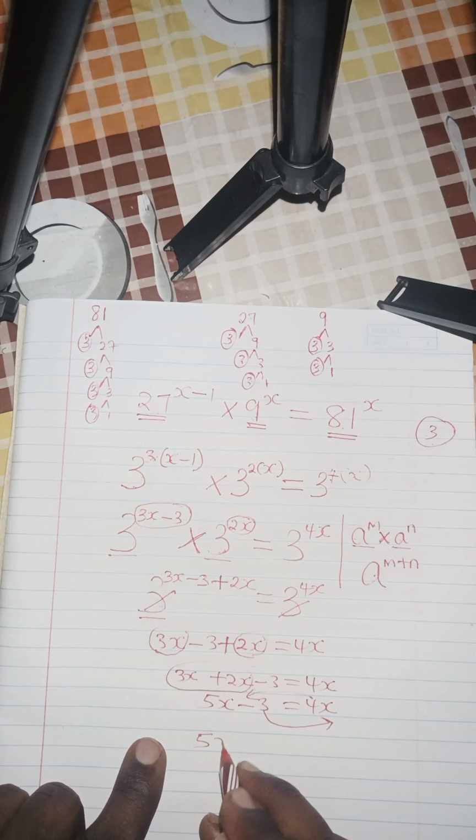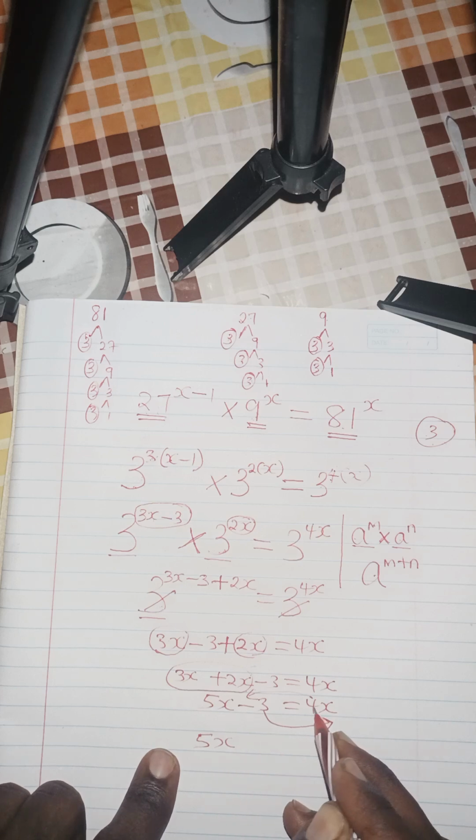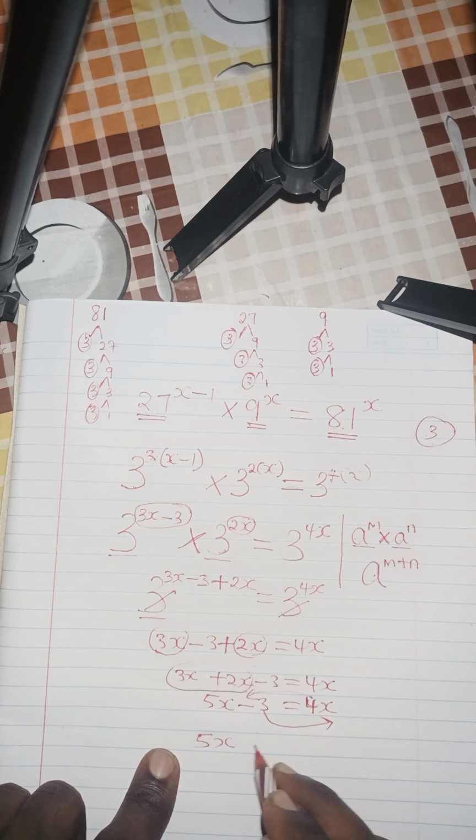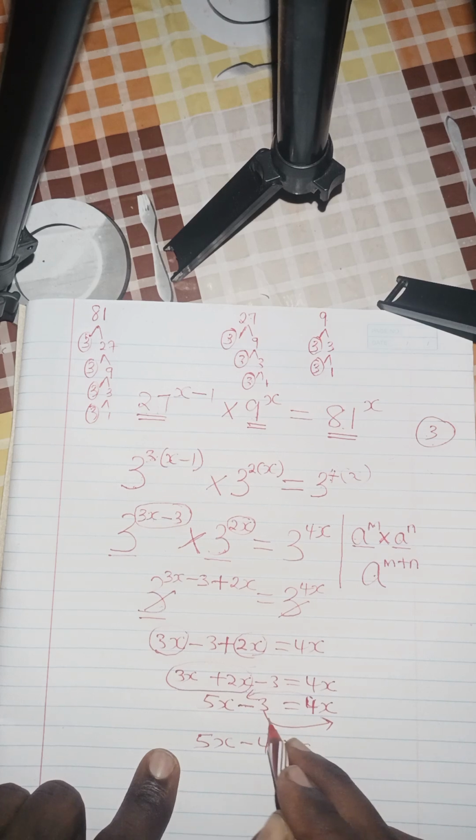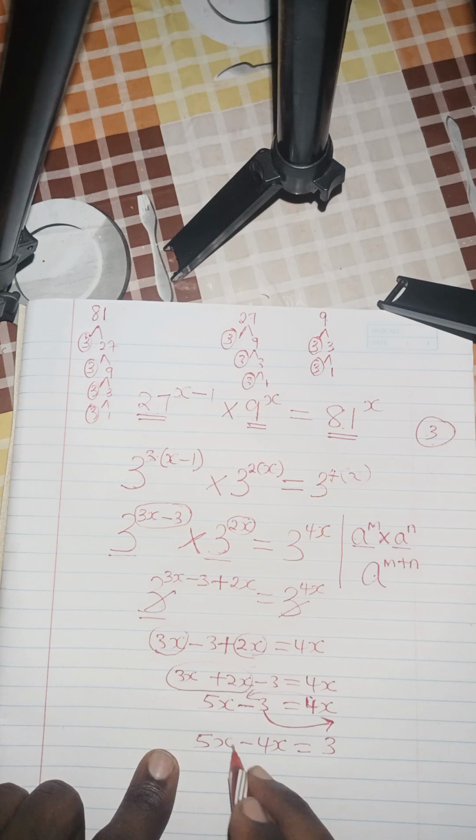So I have 5x, and 4x goes across, which means it becomes minus 4x, is equal to negative 3. On crossing the equal sign, it becomes positive 3. Then 5x minus 4x gives us x, and our answer is 3.